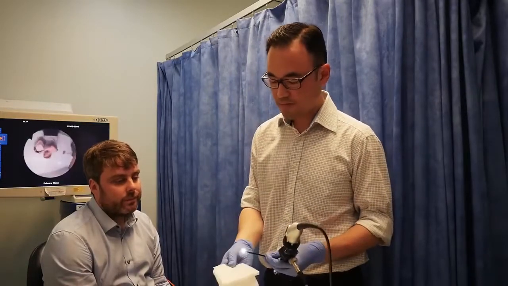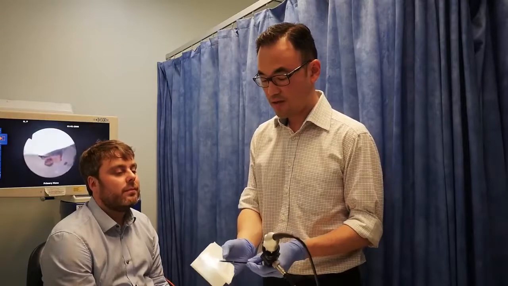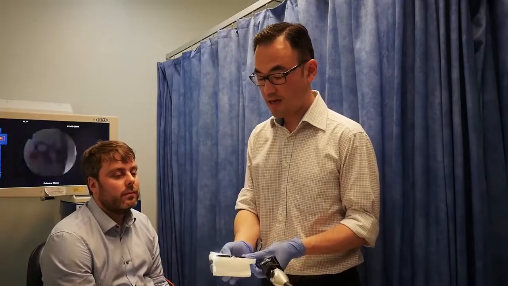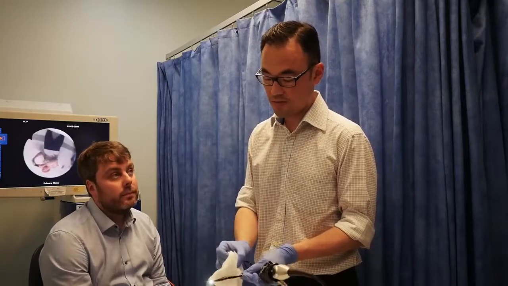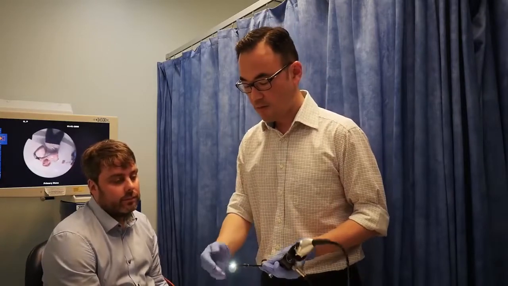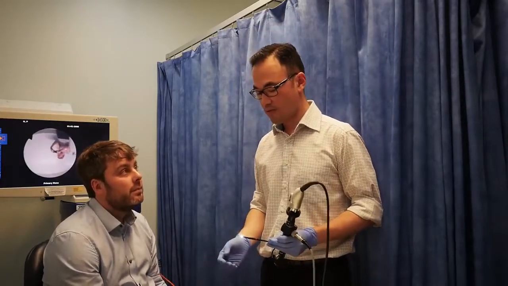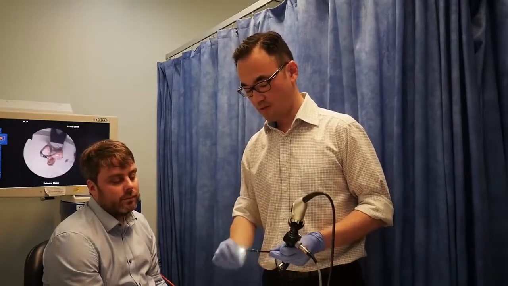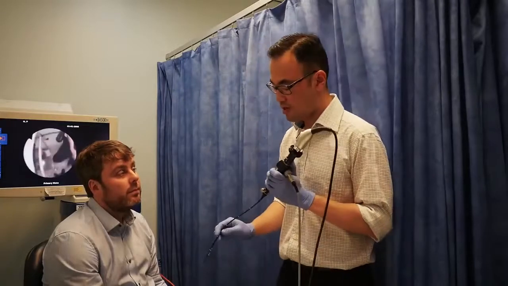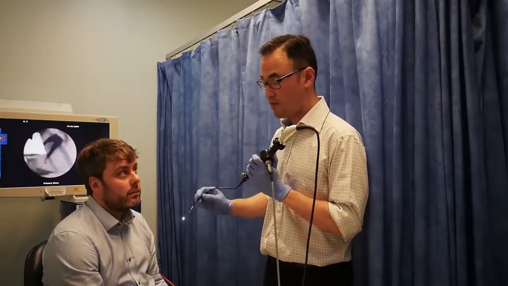I'm just going to put the lubricant just on the scope, but avoiding the tip, because if not, it will affect your view. And after that, we've got to do something to prevent fogging of the tip. Now, you can use either an alcohol swab to rub on the tip of the scope, but I tend to just ask the patient to put a dab of saliva onto the tip of the scope.